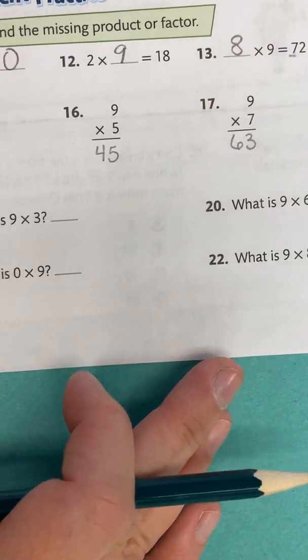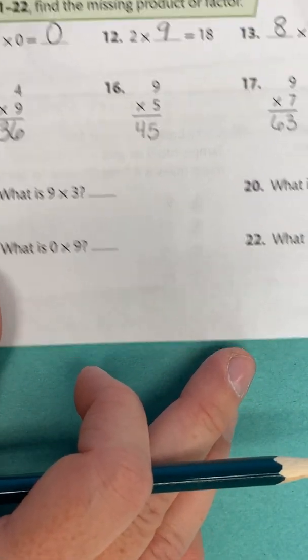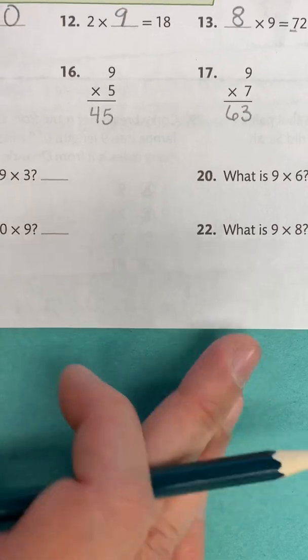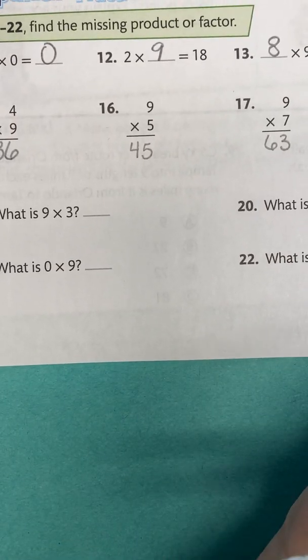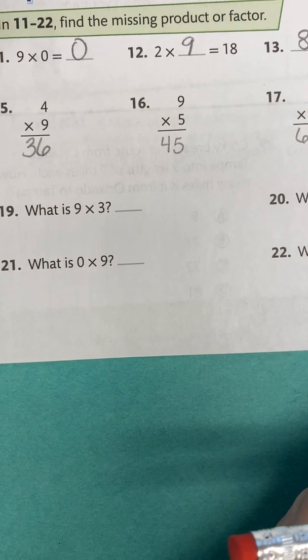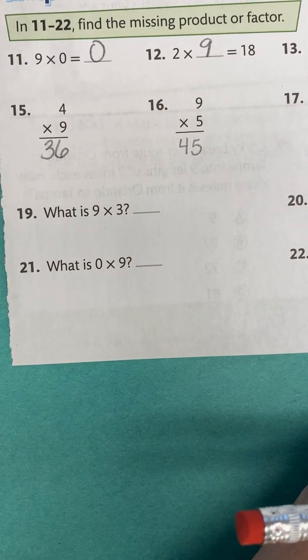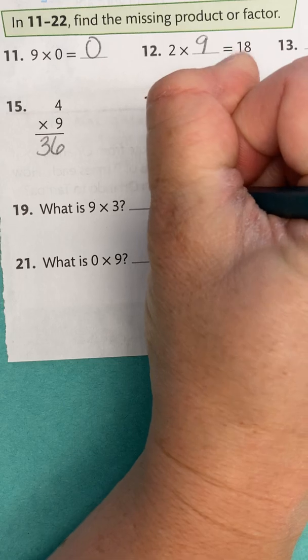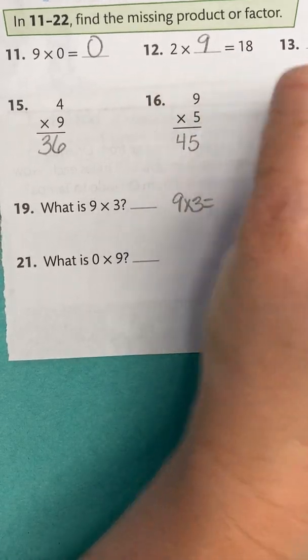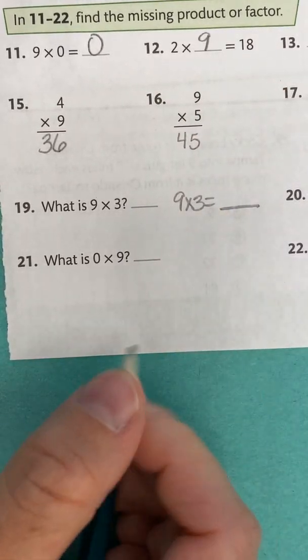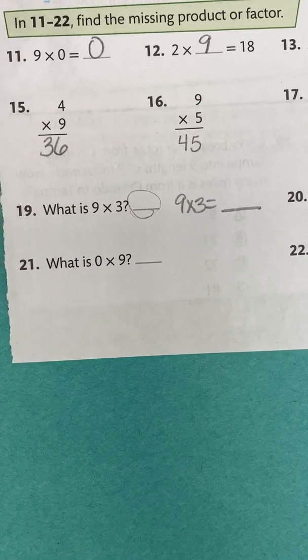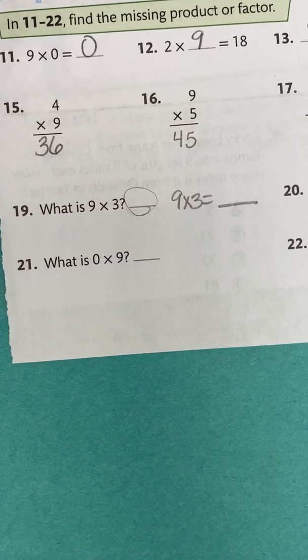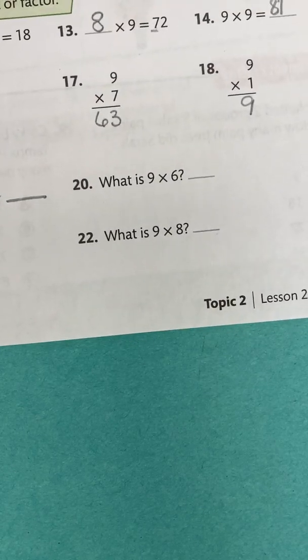All right, down at the bottom here, 19, 20, 21, 22. I want you to answer these and turn them into your Google Classroom daily questions. Okay, 19, what is 9 times 3? So that's just 9 times 3 equals what number? So whatever you write here is what you're going to enter into Google Classroom daily questions. Okay, same thing for the rest of them.